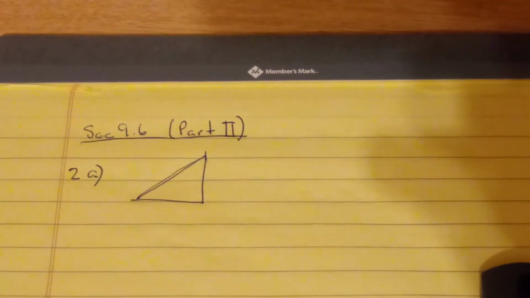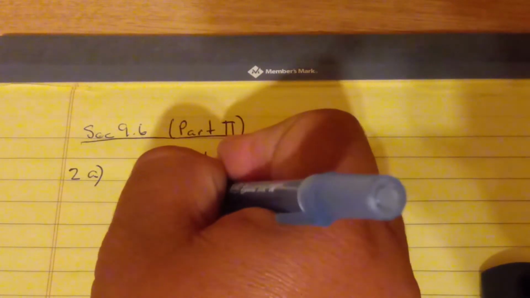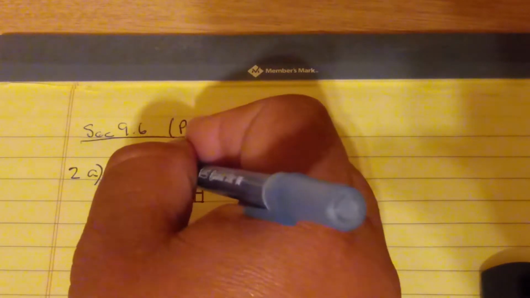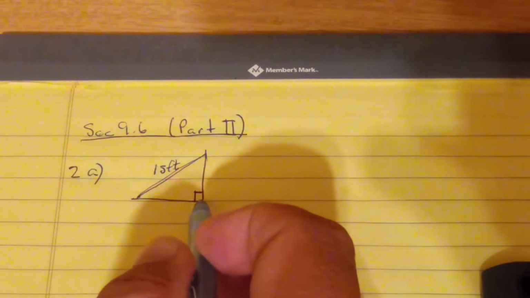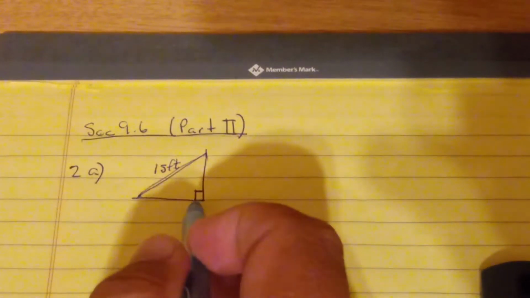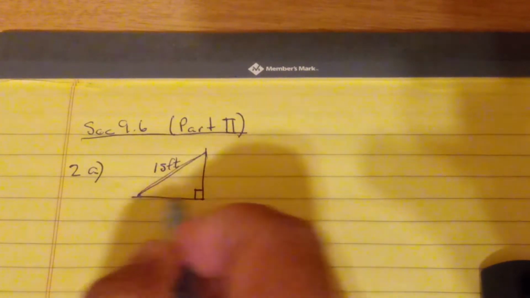Once again, the ladder was 15 feet. And since it's leaning against the wall, this has to be a perfect 90-degree angle. So this is known as your hypotenuse. Now it's telling us that it's 5 feet away from the base of the house. So from the base of the ladder to the base of the house is 5 feet.